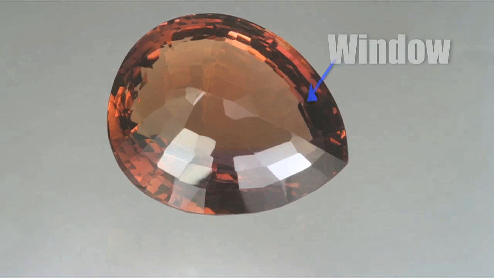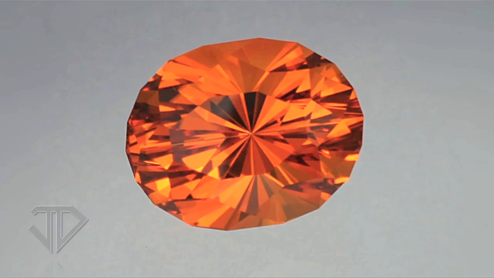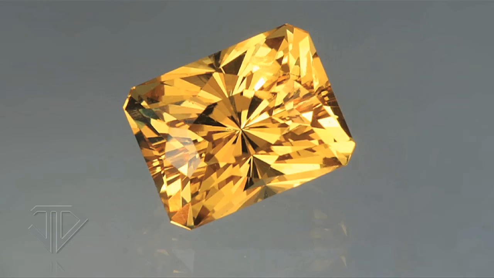Another way to recognize a window is when you see a ring of brilliance around the outside of the gem and the middle is dead or dull looking, like the gem shown here. Here is another gem with a window or a blank middle, which is also known as a fisheye. Here are two examples of gems that are well cut and no fish are involved.